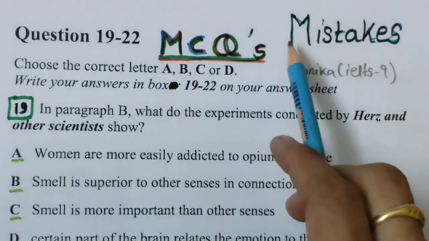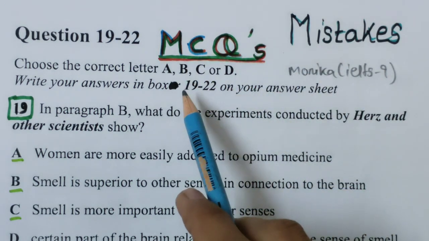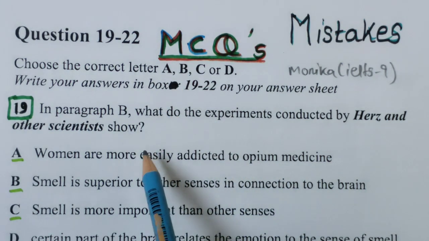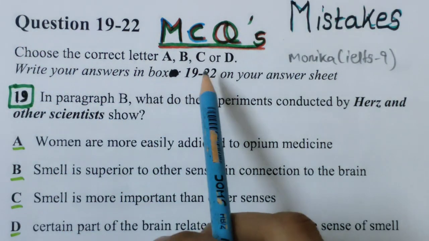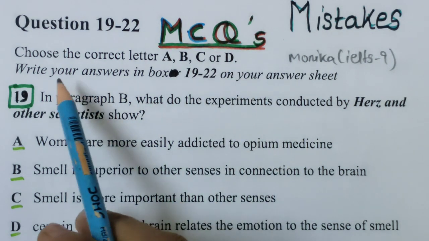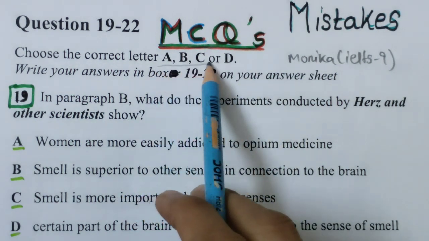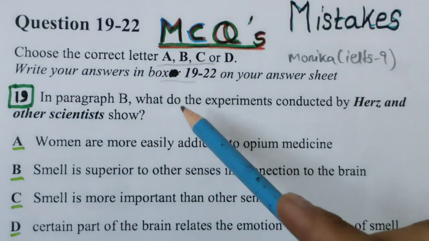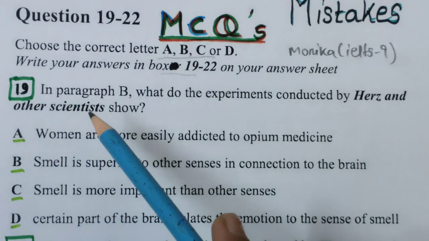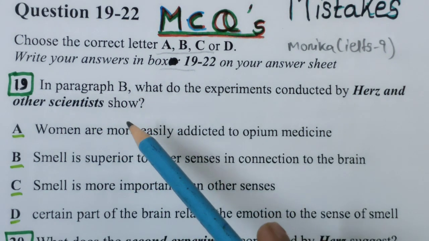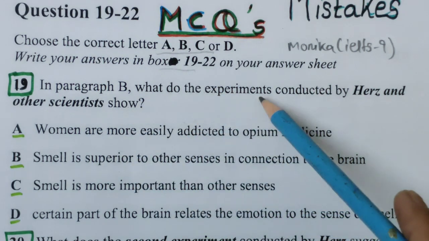You can see this MCQ's mistakes. I am 100% sure the majority of IELTS students are making the same mistake that I am going to tell you. So before that, let's read the instructions. Choose the correct letter A, B, C or D, and write your answers in boxes 19 to 22 on your answer sheet. Okay, so these are the instructions. It's important to read them, so please pay attention to the instructions. So here is the question statement. First I am going to explain the mistake that you all are making, and how you can handle these multiple choice questions in IELTS reading.